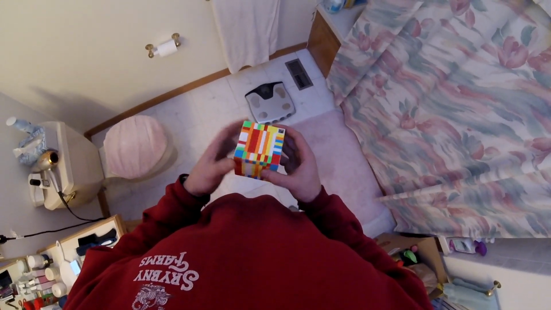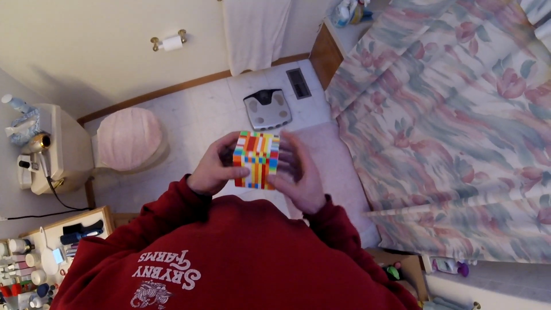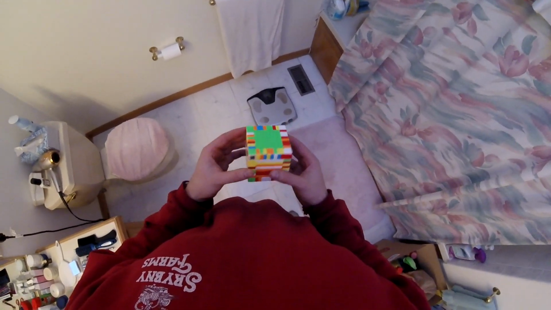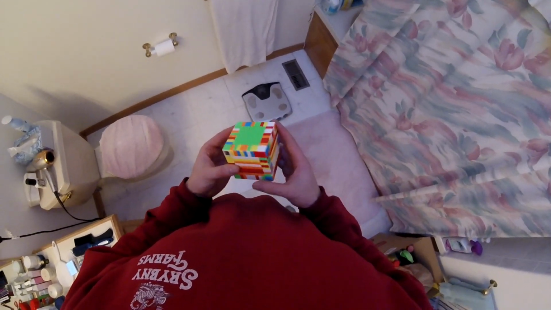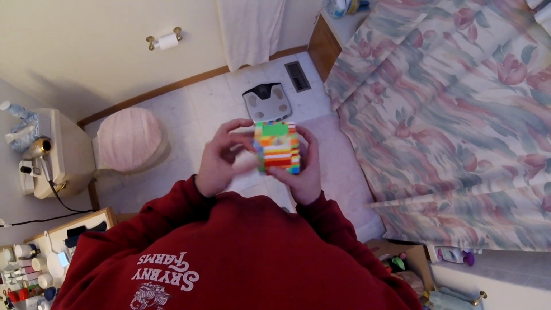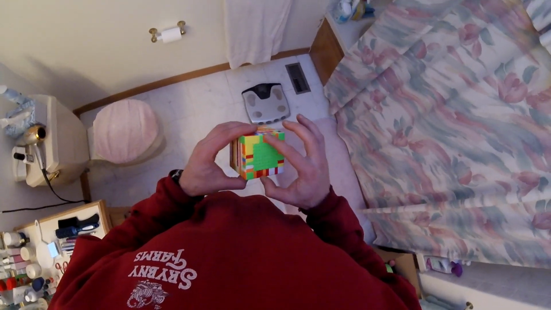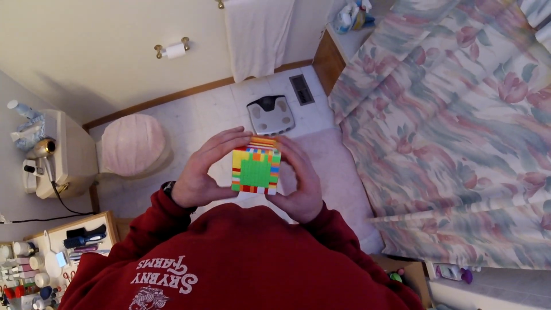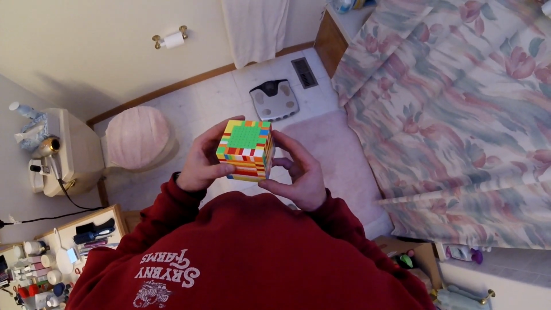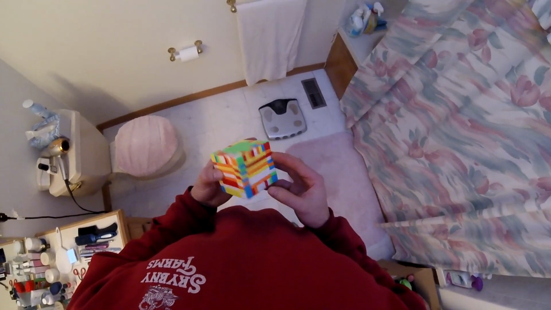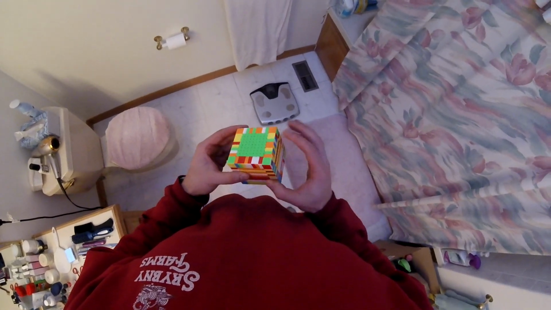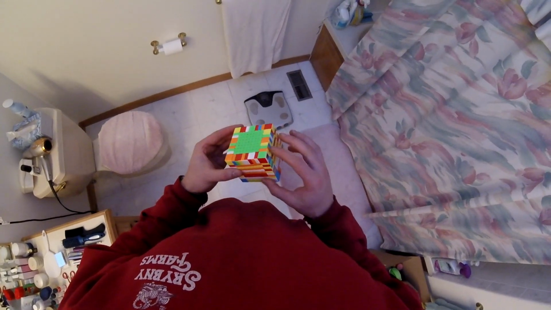So I got 1 here, I got 1 here. Instead of just bringing this in like this and breaking this up, I'm gonna bring something else in, probably something like this or this. Then I'm gonna bring that blue yellow in. I've got this one, and this one left. And preferably, I want to bring them all at the same time. So that one in the back, this one also in the back, and this one in the front here.